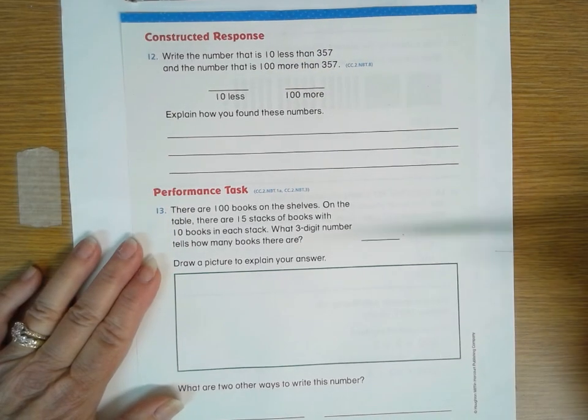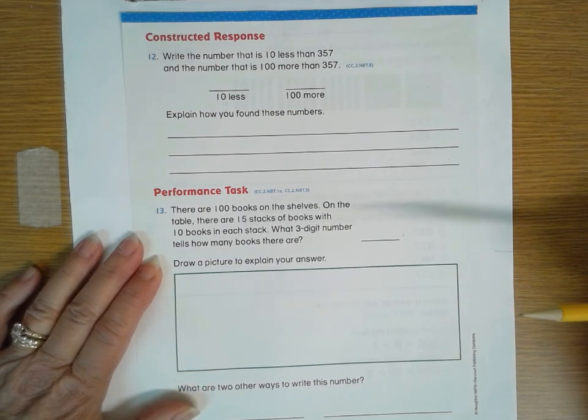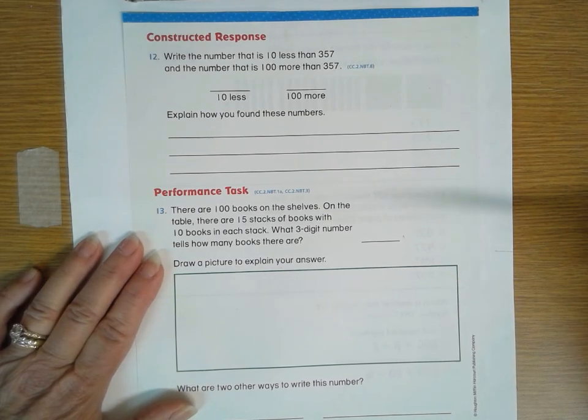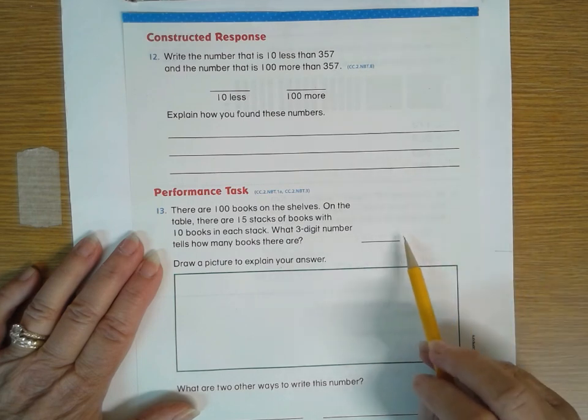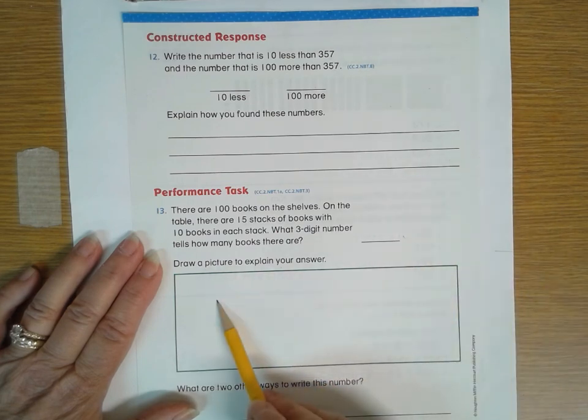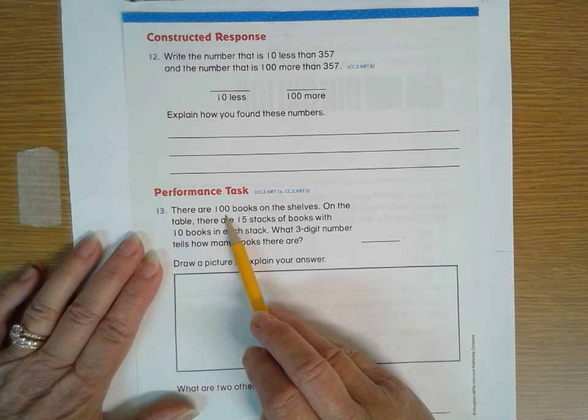And on the bottom, there are 100 books on the shelves. On the table, there are 15 stacks of books with 10 books in each stack. What three-digit number tells how many books there are? So before you answer that, I want you to do a quick picture here of the information they gave us. So you need to do a quick picture for 100 in this box.